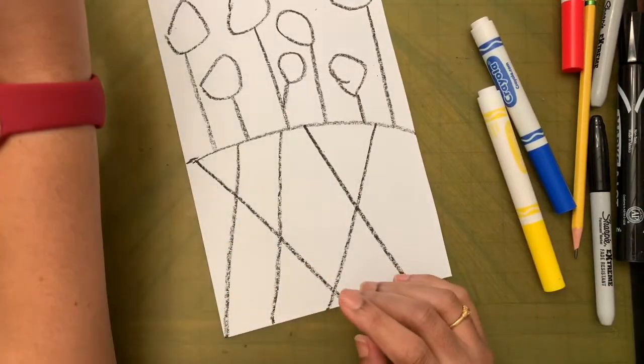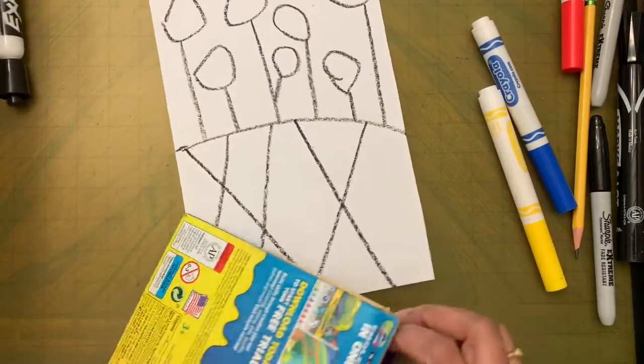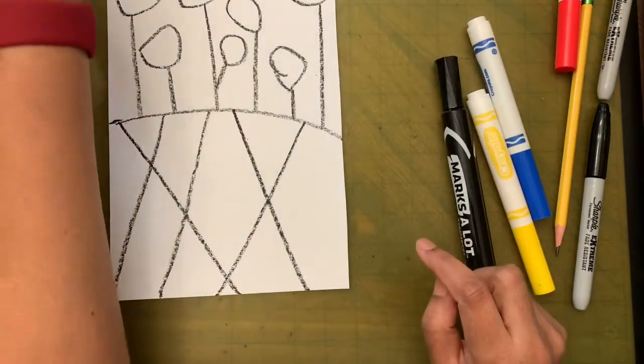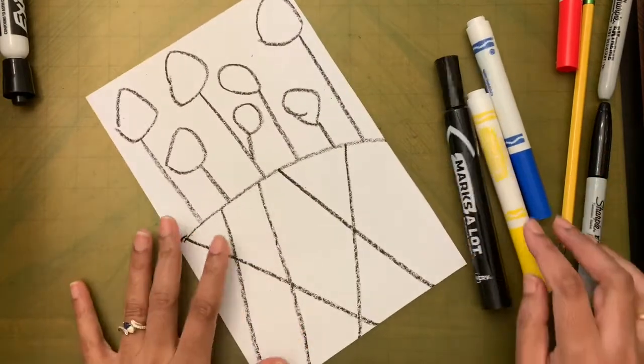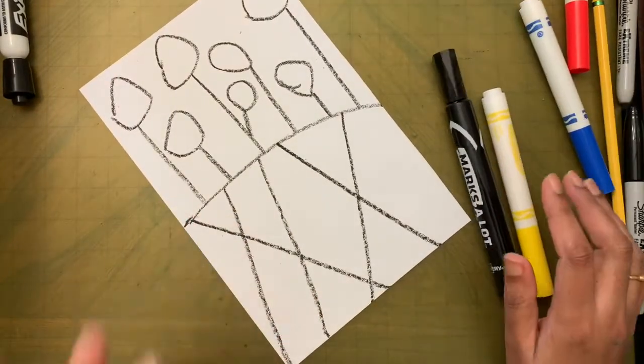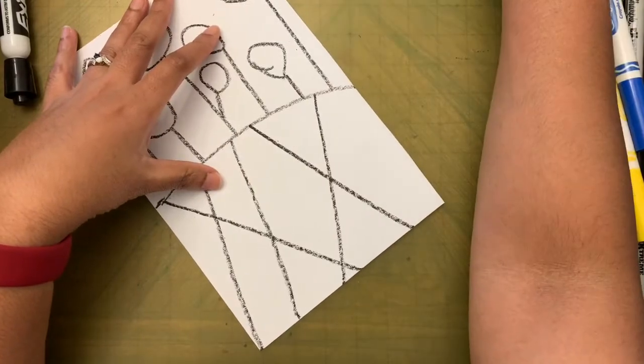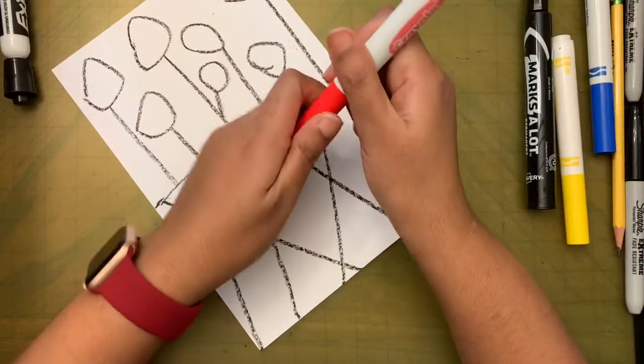Okay, I'm going to take those out. And I also need black. Okay, I have black here. So you can take the black crayon also. Not the crayon, the marker. So I'm going to start with, you can start with whatever color you want.